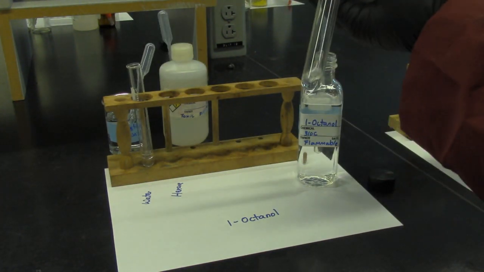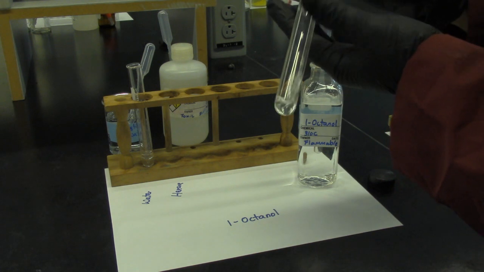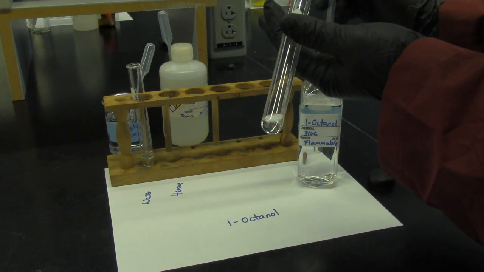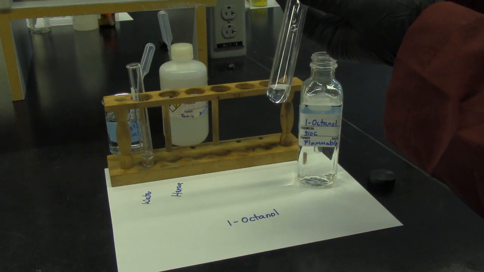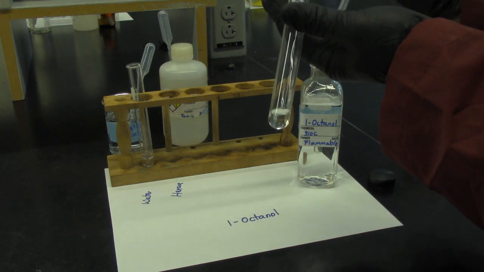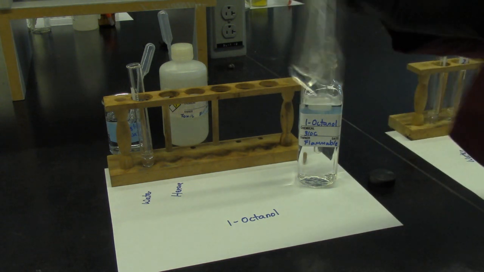Hexane. 1 ml of hexane in the second test tube, and a few drops of octanol. Shake.